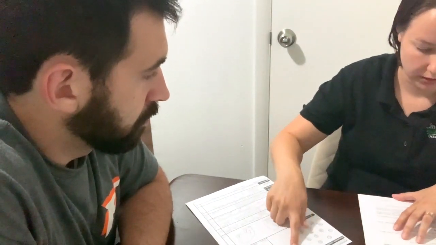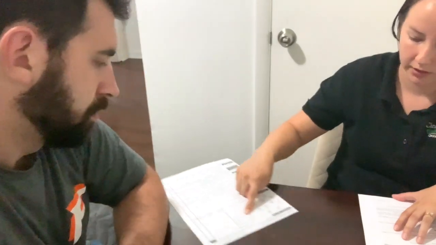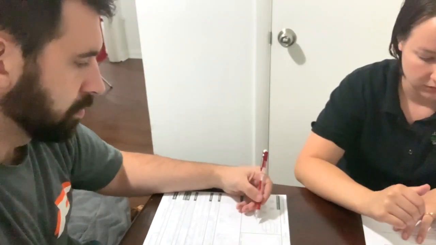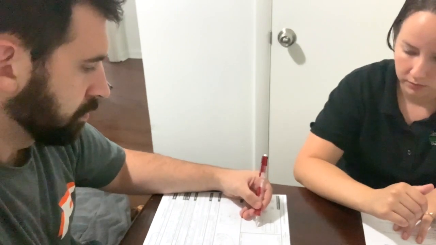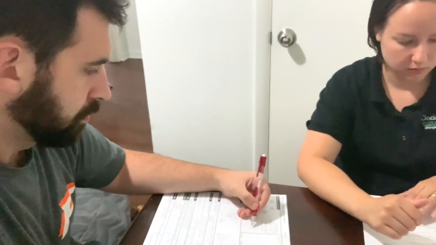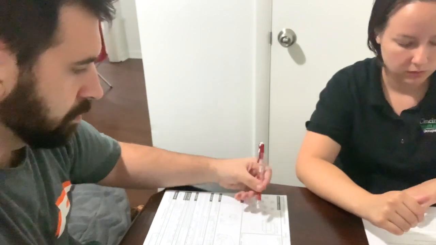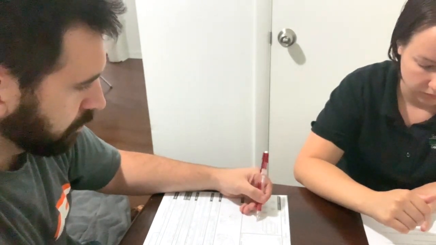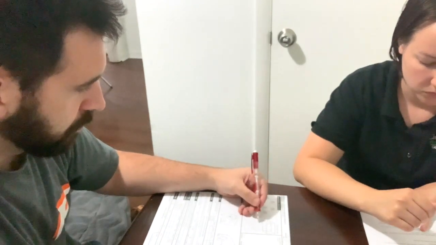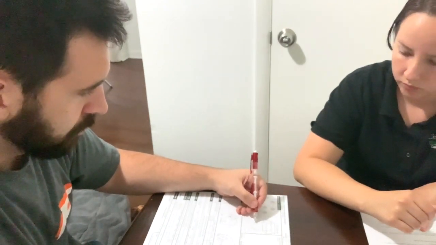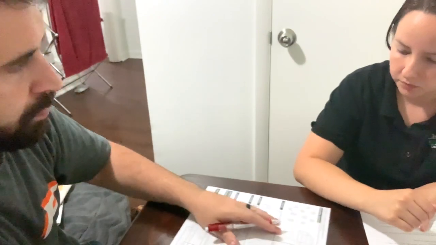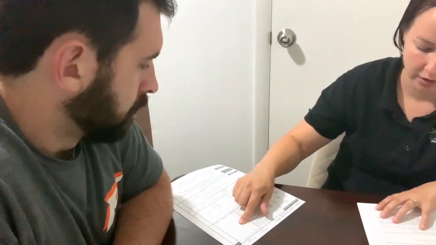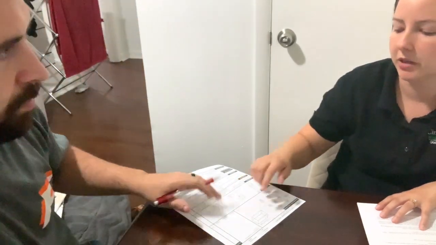Copy this drawing as accurately as you can in the space below. Okay. Draw a clock. Put in all the numbers and set the time to 5 past 4.